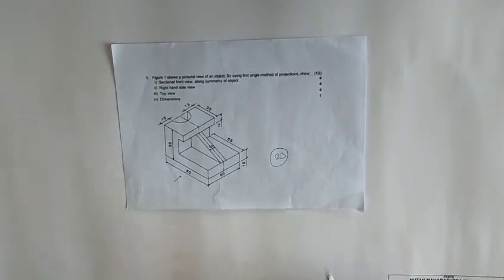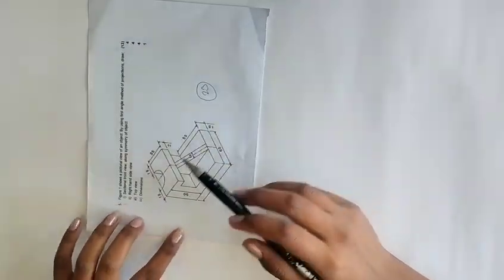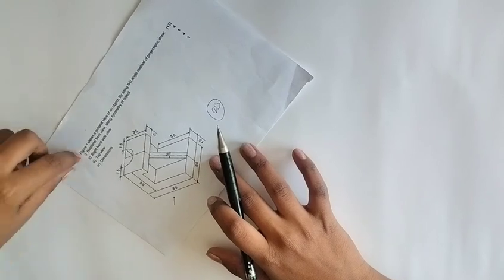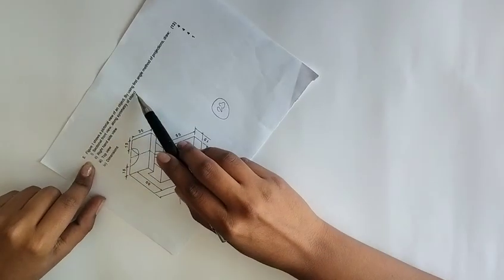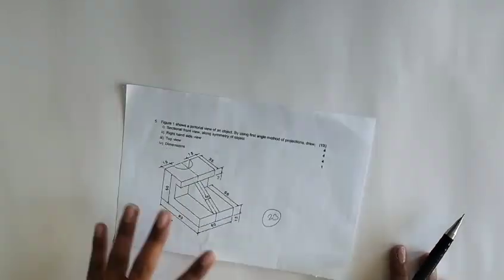Myself Gauri Irutkar, and I am going to show you the graphical projection of this question. So here this is the question, and we are going to do its sectional front view along symmetry of object, right hand side view, top view and its dimension. So let's begin.